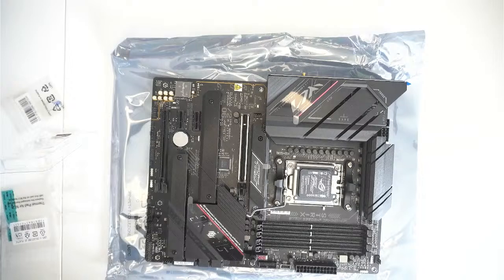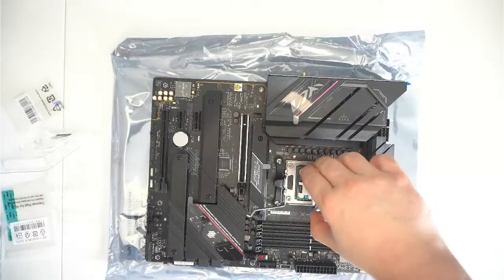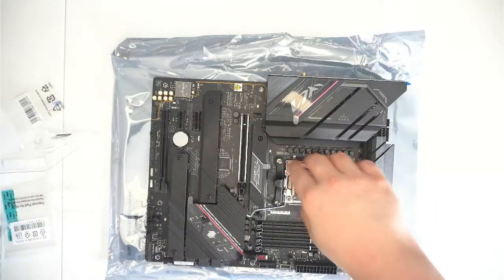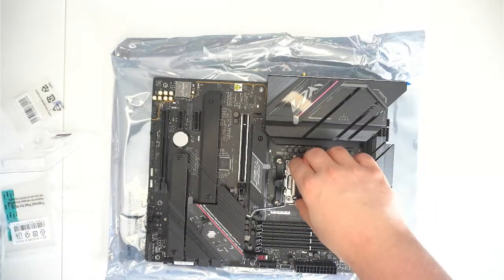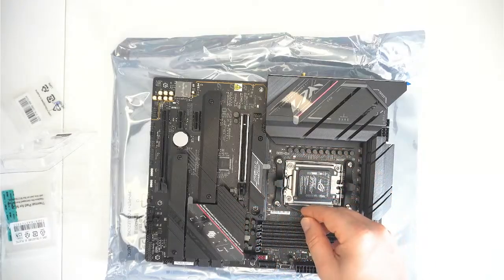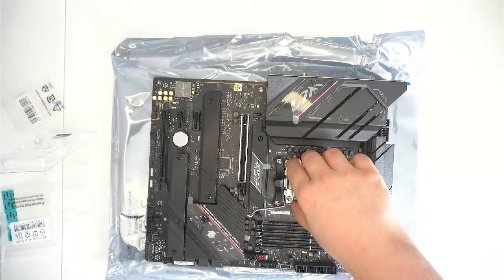And now they're telling me that the first thing I should do is lock it down. Really? That will pop this out, won't it?